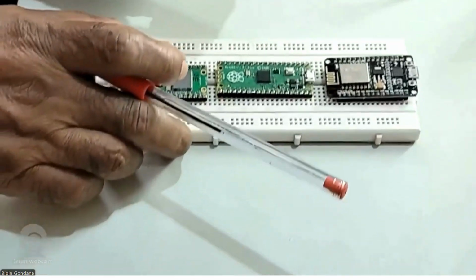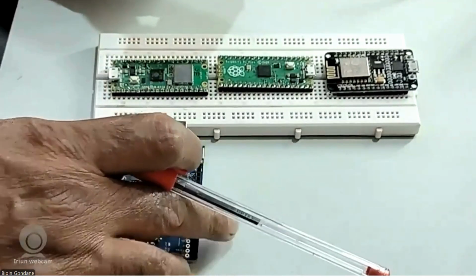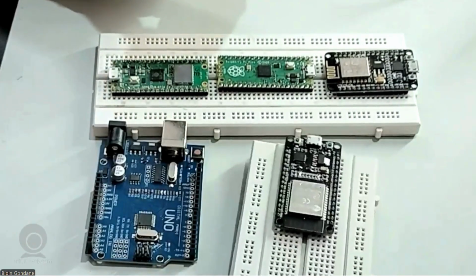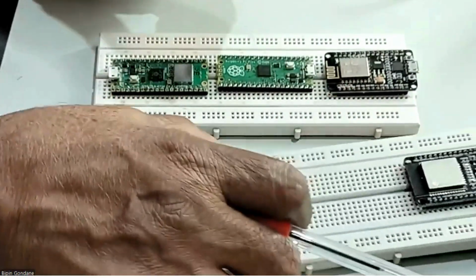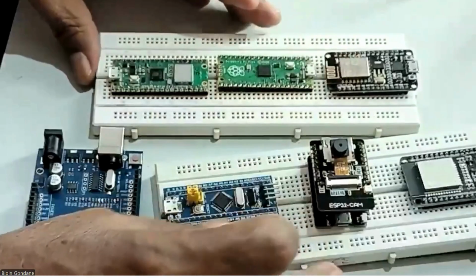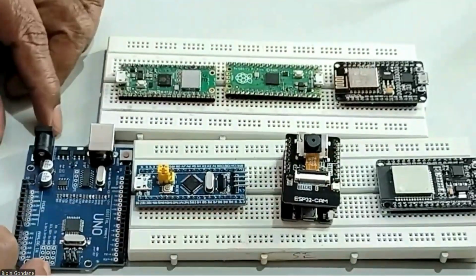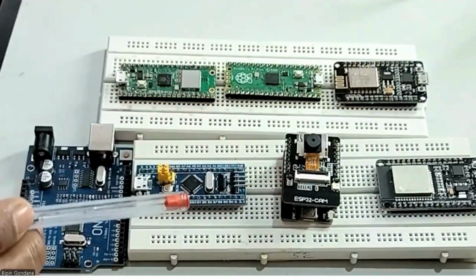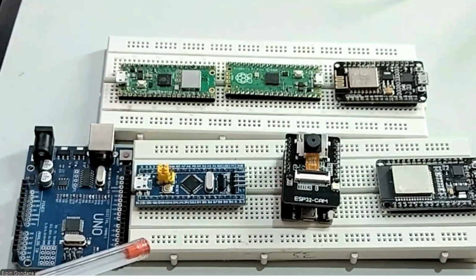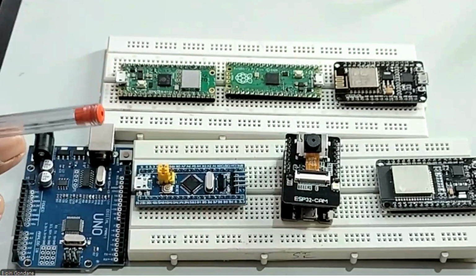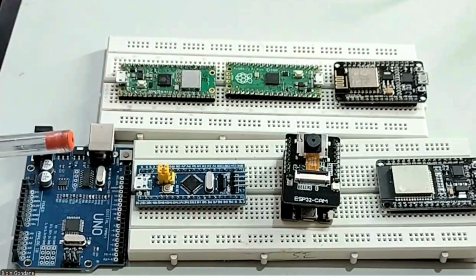So I have shown you these boards, what types of boards we have used, and what types of boards are maximum used. All these boards, you can do projects based on your requirement. How will you select the boards? Please remember, it is selected according to the need of the project.